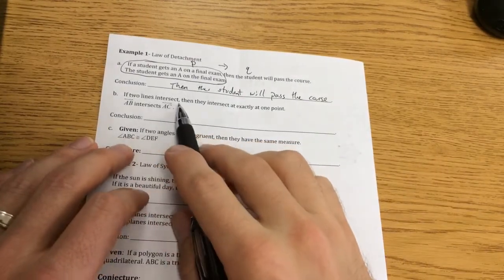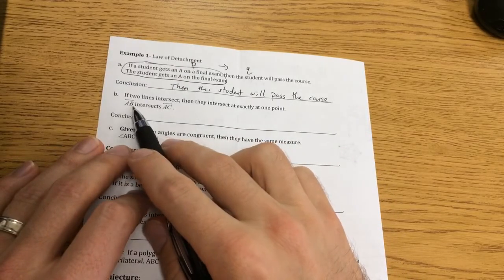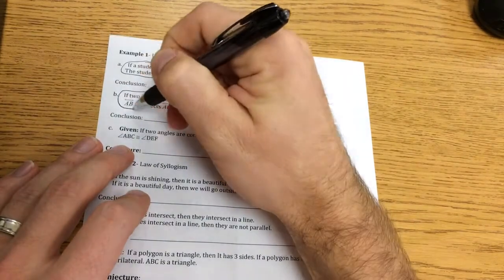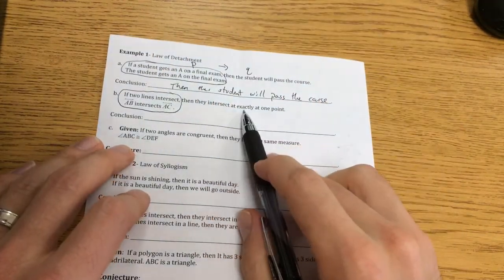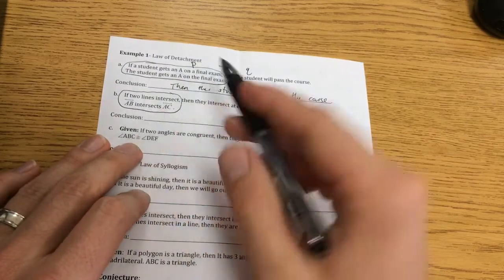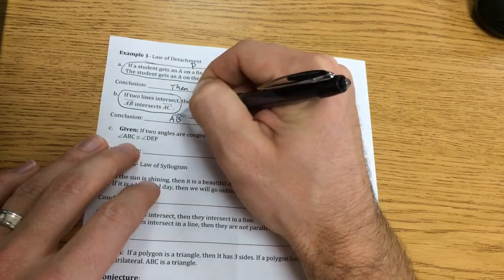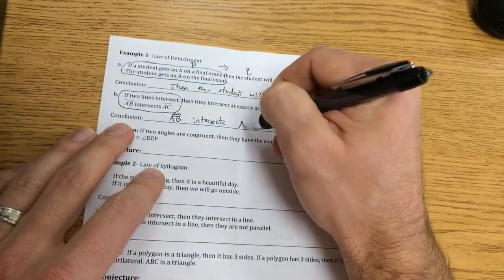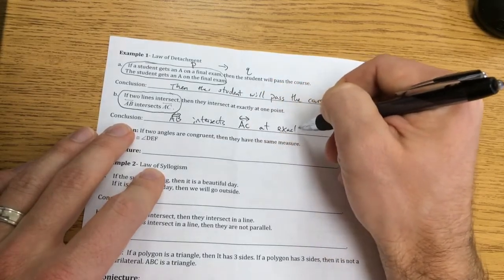If two lines intersect, then they intersect at exactly 1 point. And it tells us that line AB intersects line AC. Well, that statement matches up with the hypothesis of my statement, so therefore I can draw the exact same conclusion. So if line AB intersects line AC, then I can say that line AB intersects line AC at exactly 1 point.